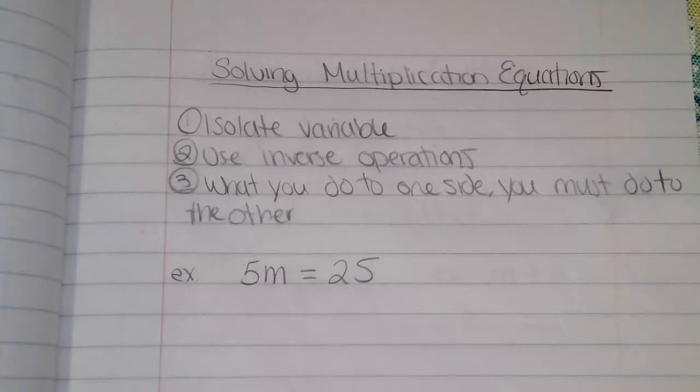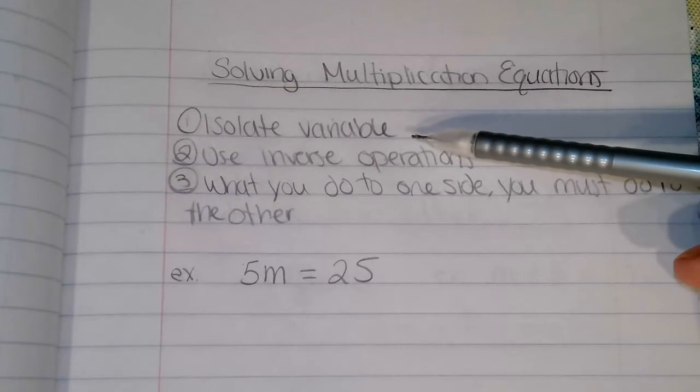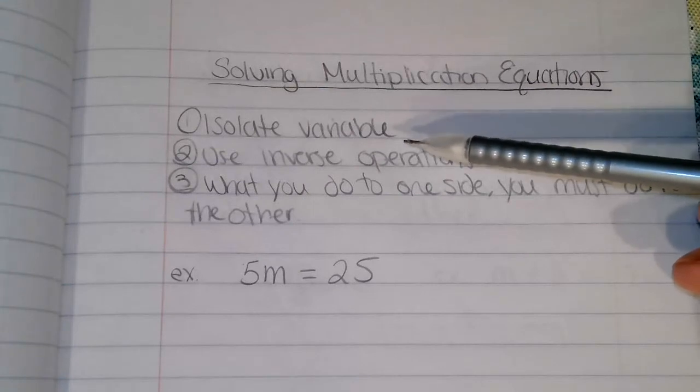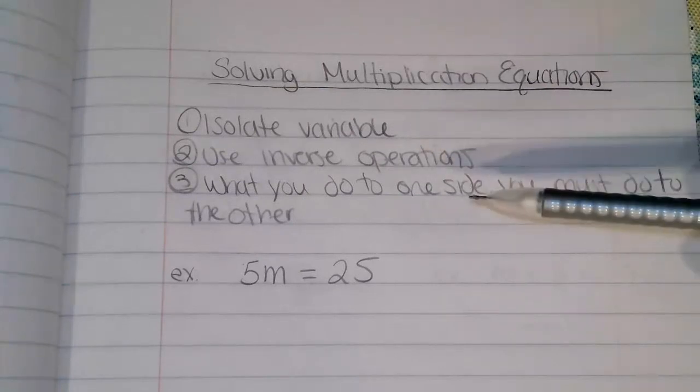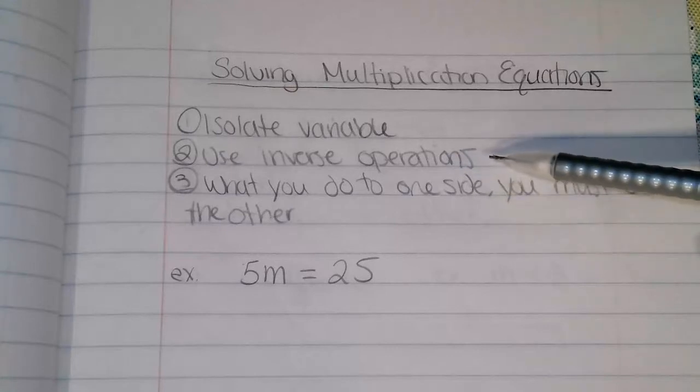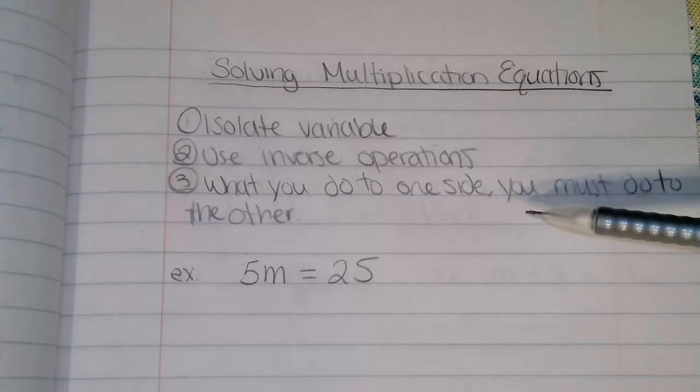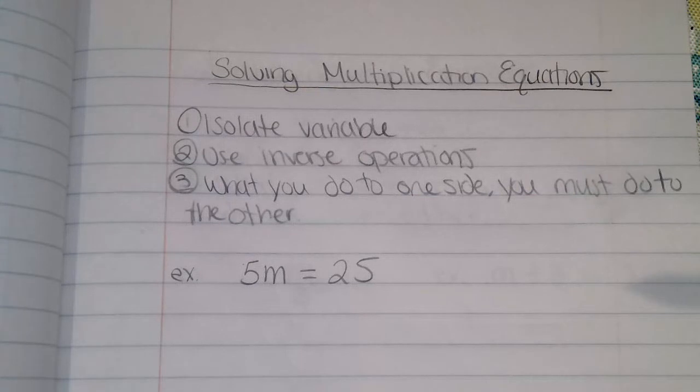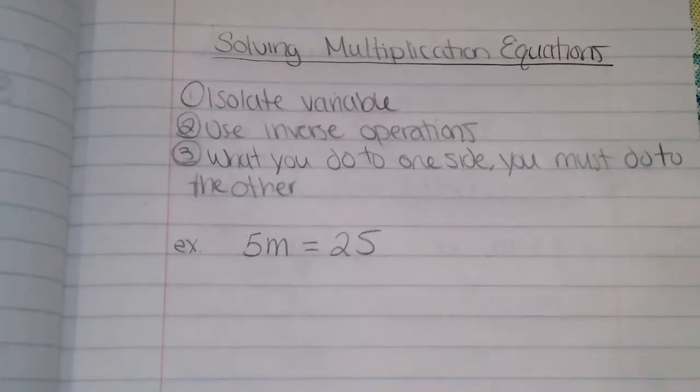So in the last lesson, you guys learned about adding and subtracting equations. And today we're going to talk about solving multiplication and division equations. Very, very similar. So the first thing we're going to do is make sure we isolate the variable. We want to get the variable alone. Then we're going to use the inverse operation, the opposite operation. And lastly, what you do to one side of the equation, you must do to the other side. So here we have an example.